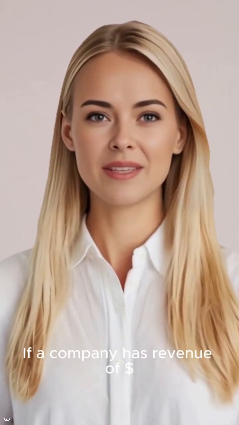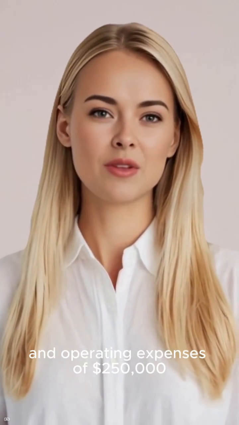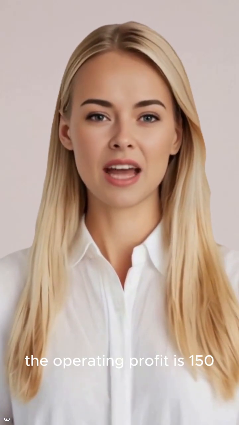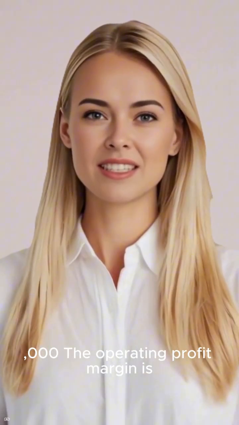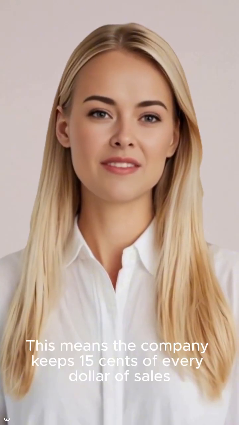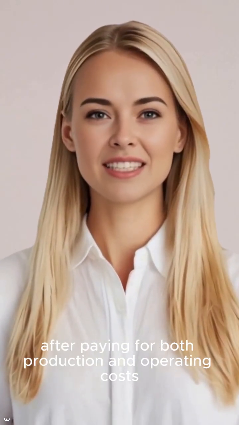Example: if a company has revenue of $1 million, COGS of $600,000, and operating expenses of $250,000, the operating profit is $150,000. The operating profit margin is $150,000 / $1 million * 100 equals 15%. This means the company keeps 15 cents of every dollar of sales after paying for both production and operating costs.